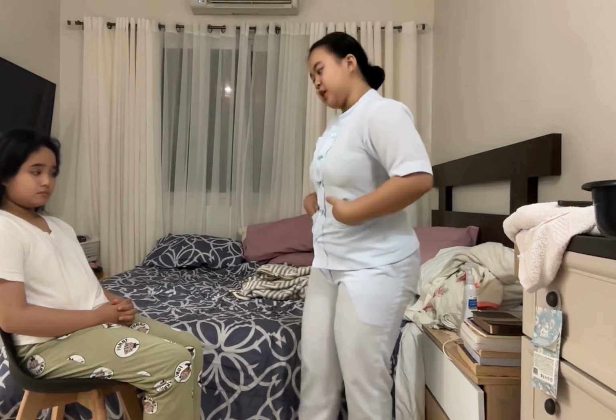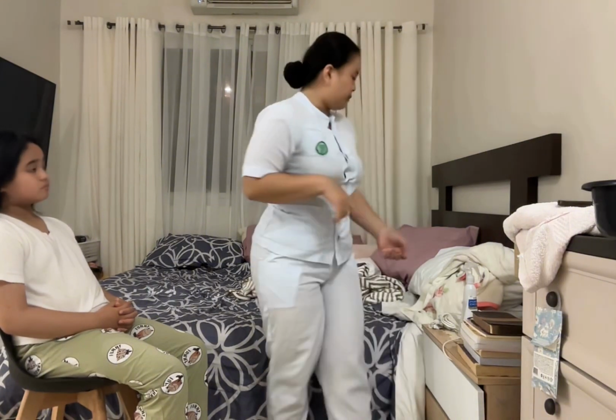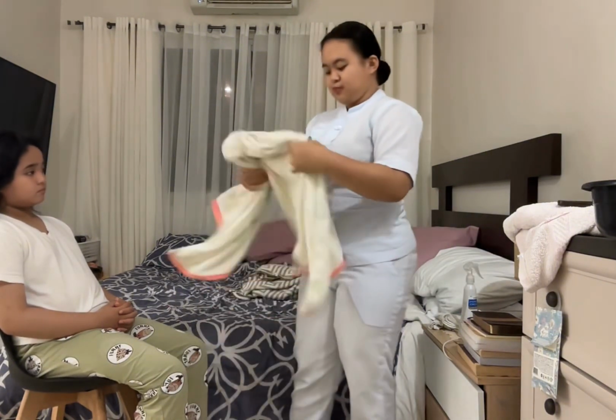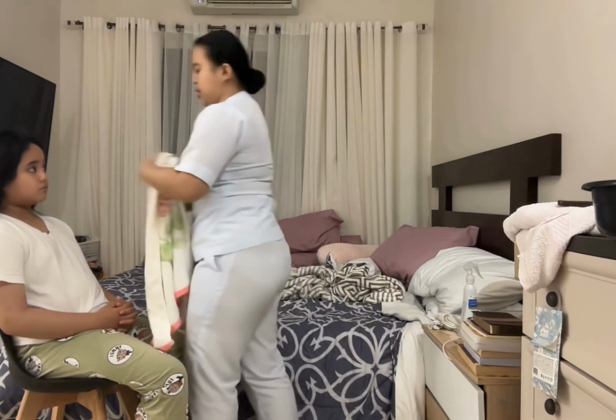So next, after transferring the patient from bed to chair, now I'll be transferring the patient from chair to bed. Before we start, kailangan nating sabihin sa patient natin kung ano yung kailangan niyang gawin, at ang proper body mechanics sa atin para hindi tayo mag-strain at comfortable siya. Once again, I'll be using this para ma-ensure yung safety ng patient natin. Again, ma'am, upper arms po.